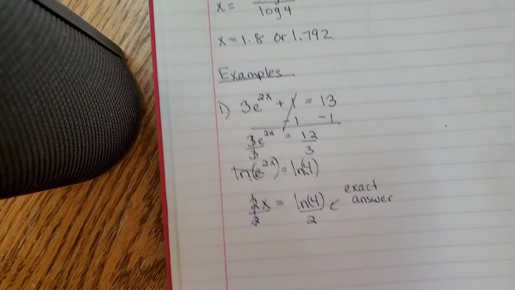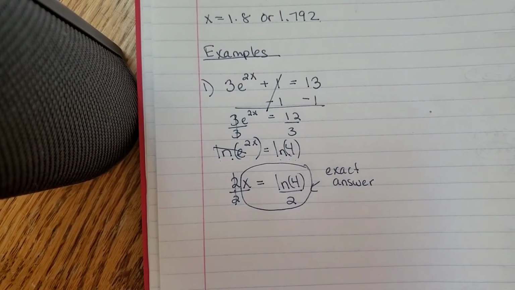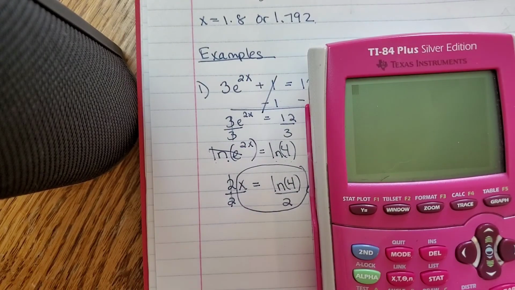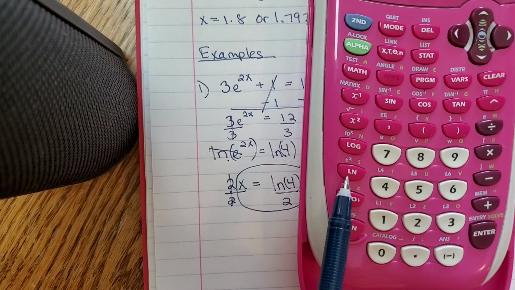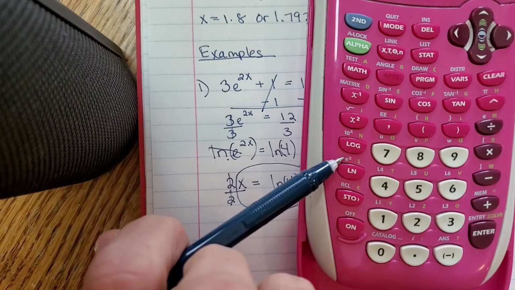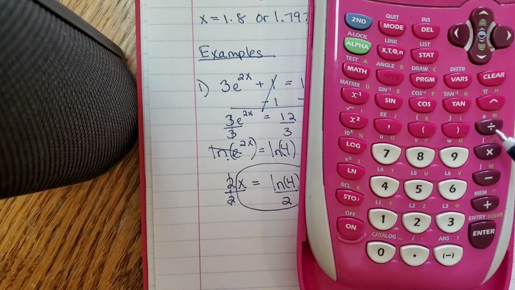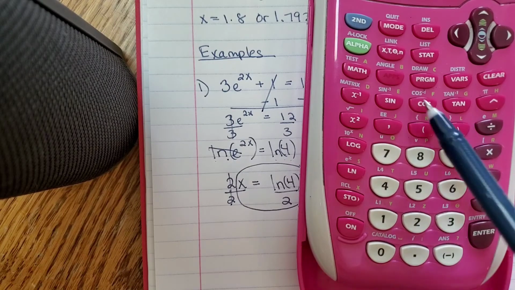So if a problem is looking for an exact answer, you would just leave it as x equals the natural log of 4 divided by 2. If you want a decimal answer, the natural log is right here under the log. So log is here, natural log is here. And if you notice, the second is e to the x. So I think we talked about this before a little bit, but if you look at your calculator, for example, division and multiplication, they're right next to each other, and they are inverse functions of each other. They undo each other. Addition and subtraction, they undo each other.